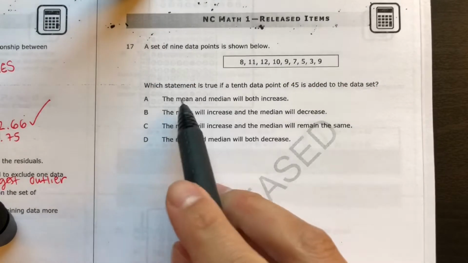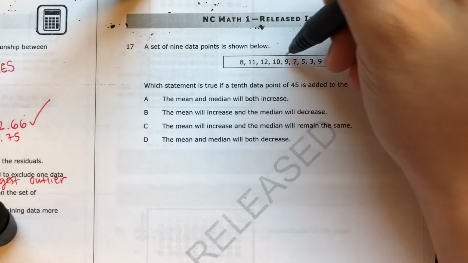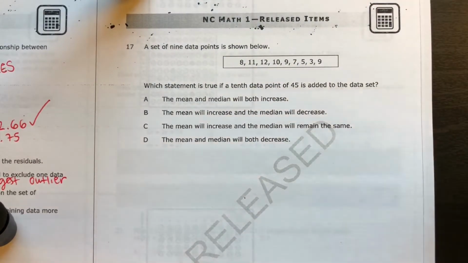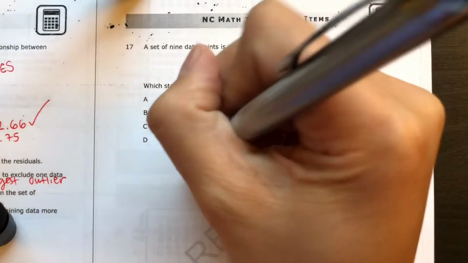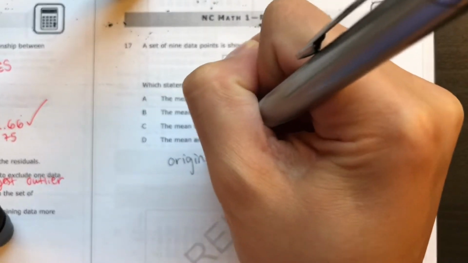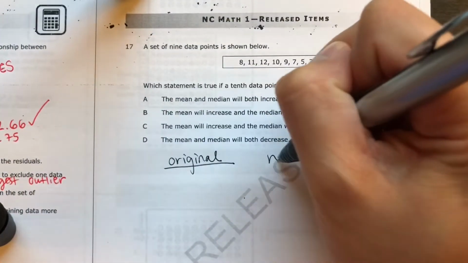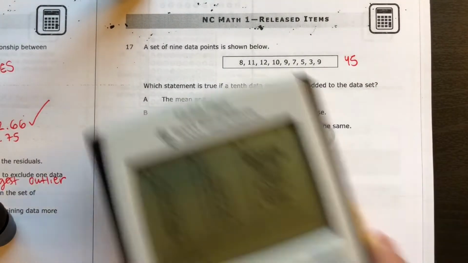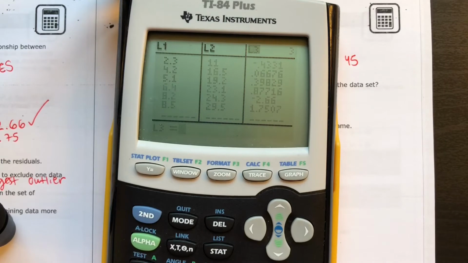In this scenario, I'm looking at the mean and the median of an original point, and then what would happen if I added a new point of 45. So in order to compare the mean and the median, let's look at our original versus our new data. So our original is just this in the box. So I'm going to punch that into my calculator. So clear my calculator.